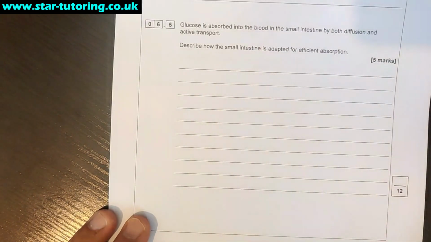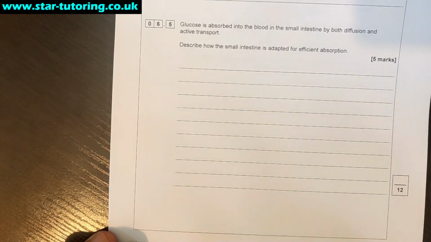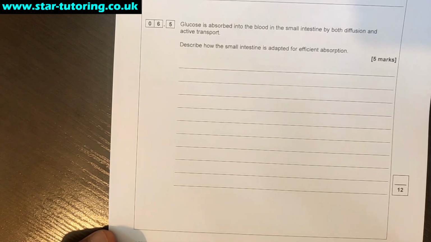5 marks on that. Now, the small intestine has this massive surface area provided by the villi, which are like little projections, little folds in the layer on the inside of the small intestine. Okay. Now the walls have loads and loads of blood supply. It's got a lot of capillaries that are very thin, so that makes the absorption a lot quicker and a lot easier as well.